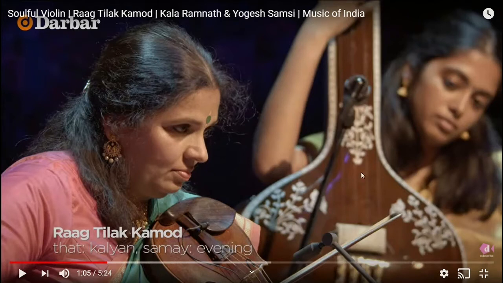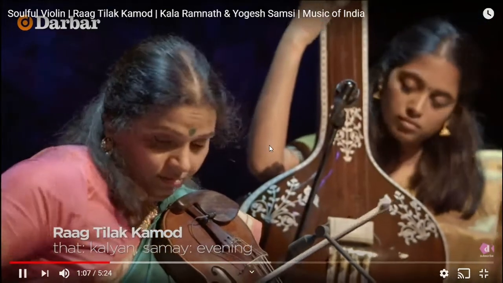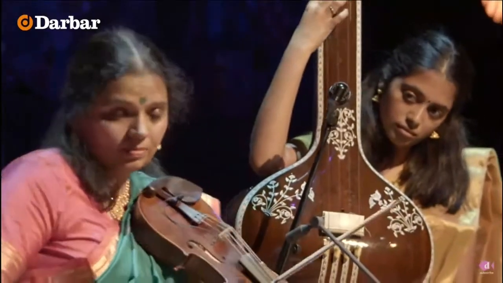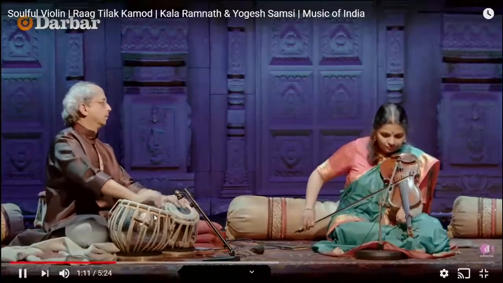We have over here that same drone instrument, the tambura. You probably noticed this instrument because we see it around quite a bit. We have the violin, but we don't know what this other percussion instrument is. Let's take a look. This one right here.